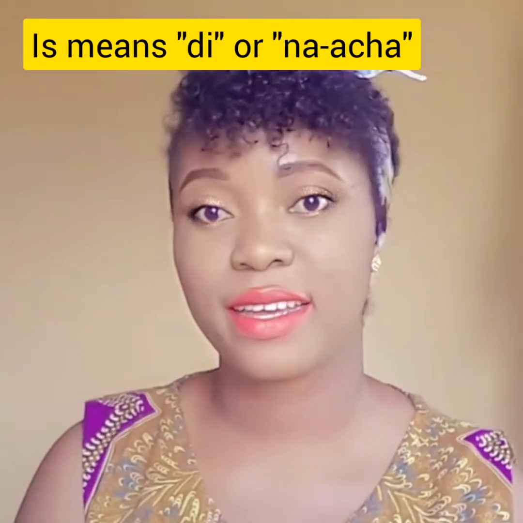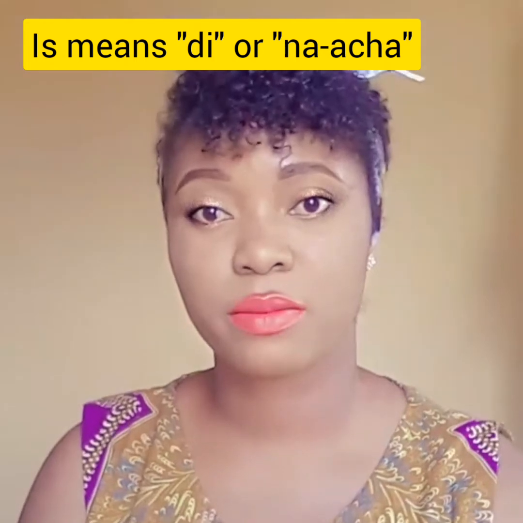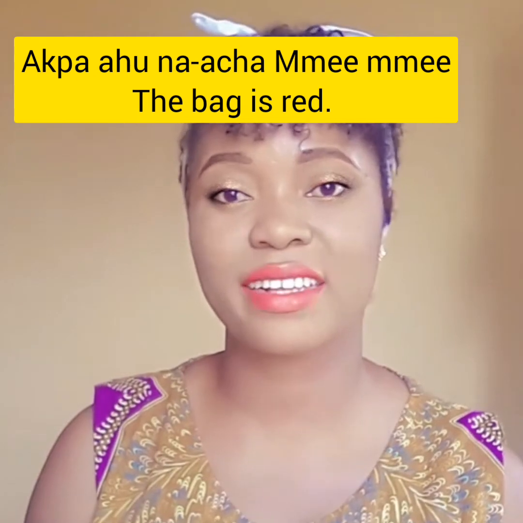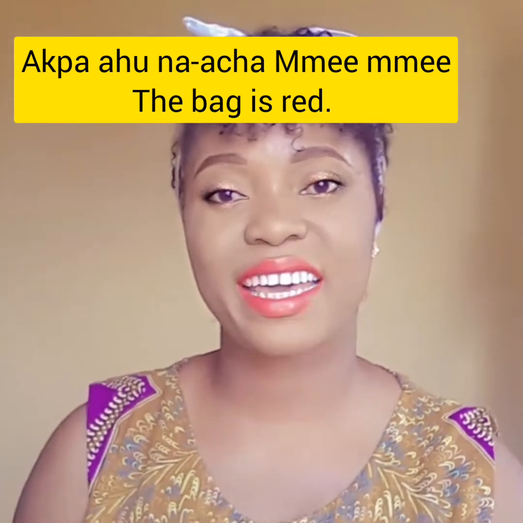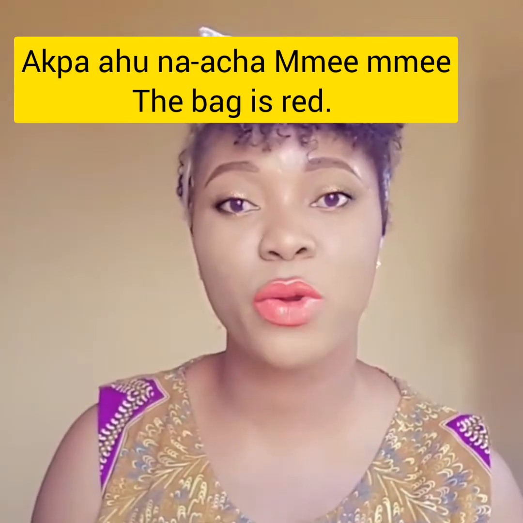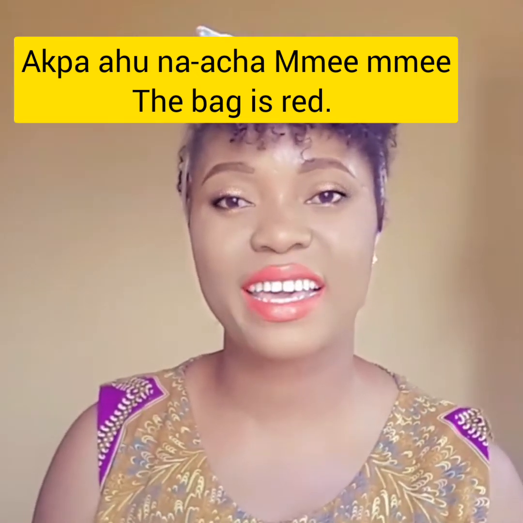Very good. While making sentences with color in Igbo language, it is very important for you to know that "is" means di or na-acha in Igbo language for all the colors except for the black color. Akpa na-acha meme. The bag is red.